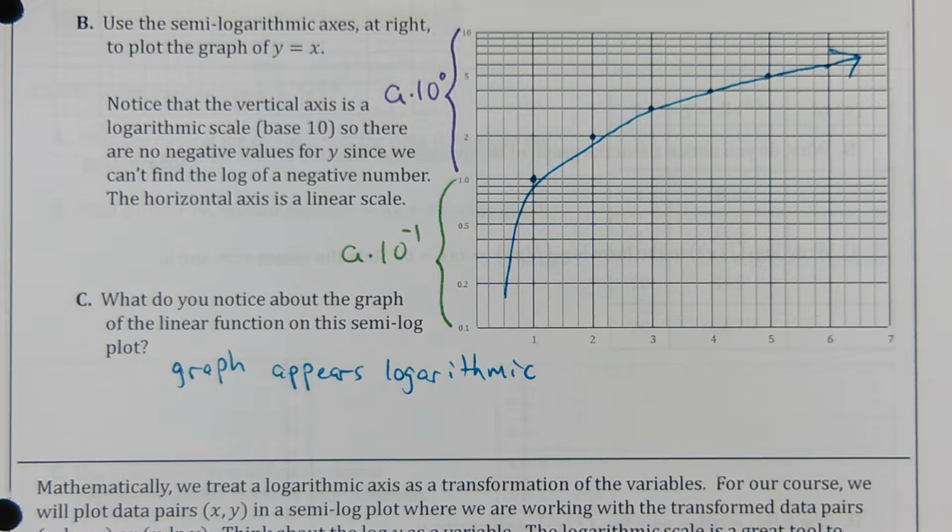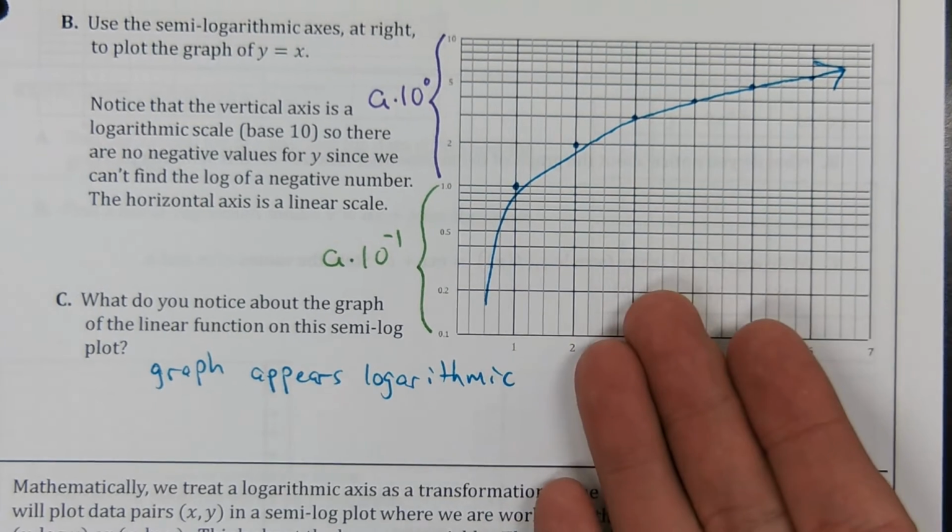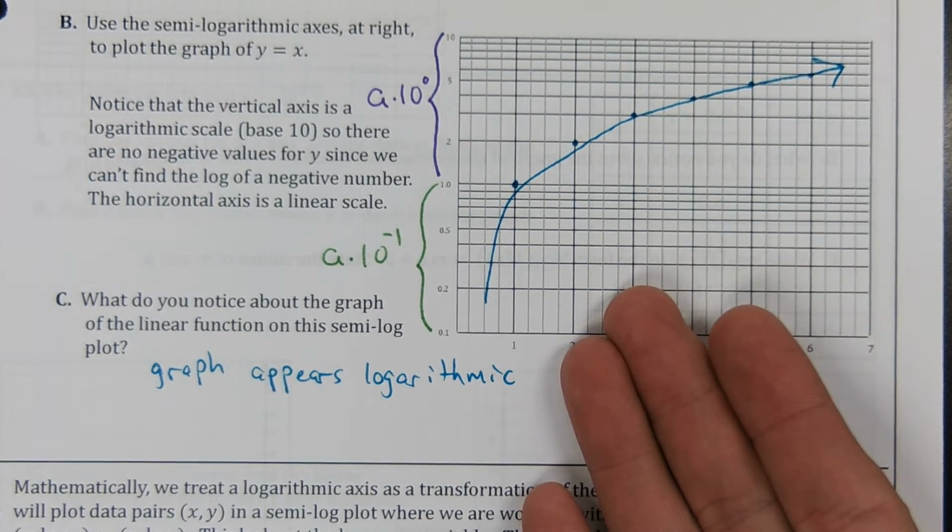I know that people that play instruments have seen something like this before. In fact, it's on a poster in the band room. Okay, anybody in the room play a string instrument? What does this look like? It looks like the frets on a guitar, doesn't it?